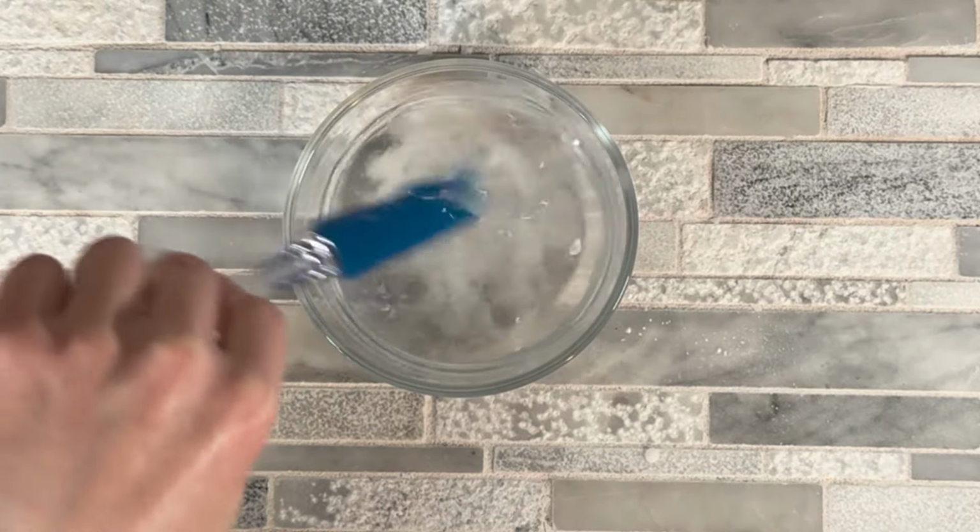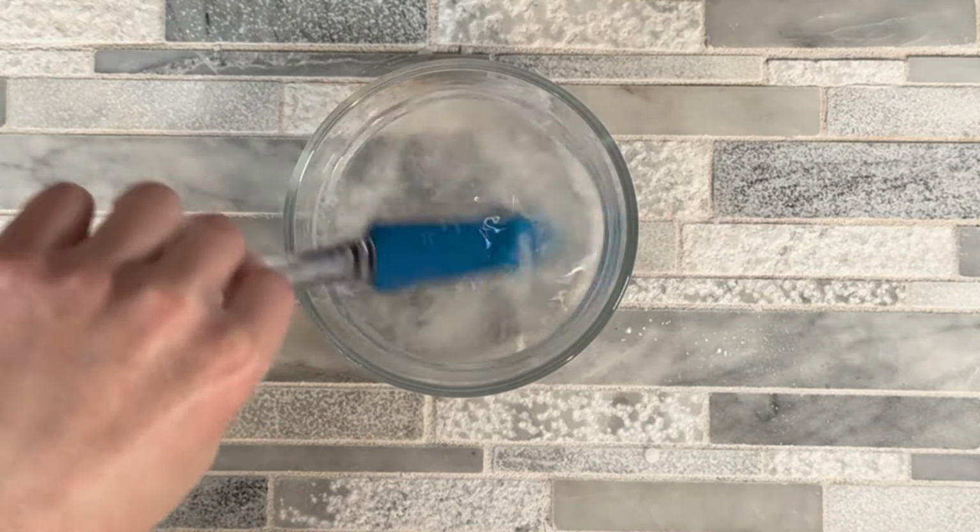and make sure that you have this in a heat-safe container. Now, if you're using aloe or hydrosols, this is the point when you would add that in. And for now, we're just going to set this off to the side.